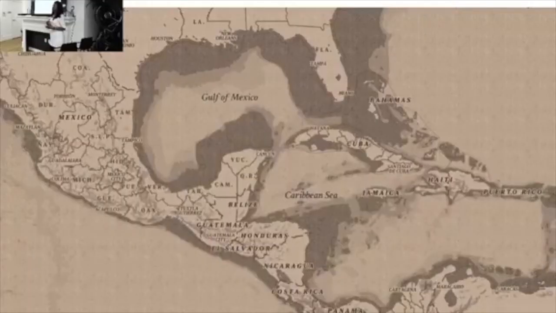But using texture and opacity, you can start to emulate something that looks a little bit more like raster. So this is an example of a map style that is a vector style, but it's trying to go for a look that is more vintage, more rugged.